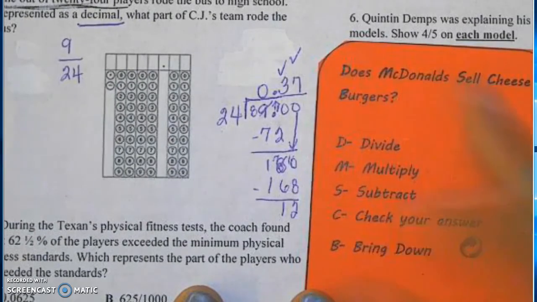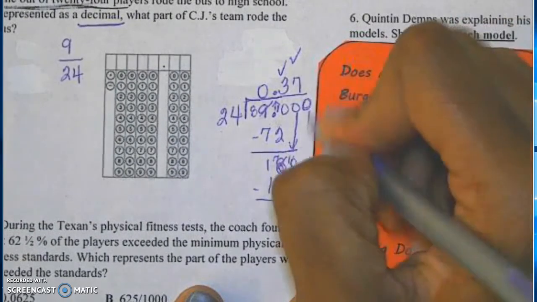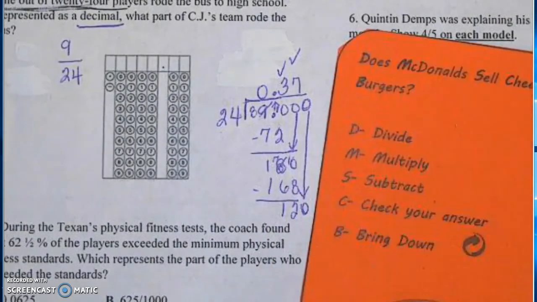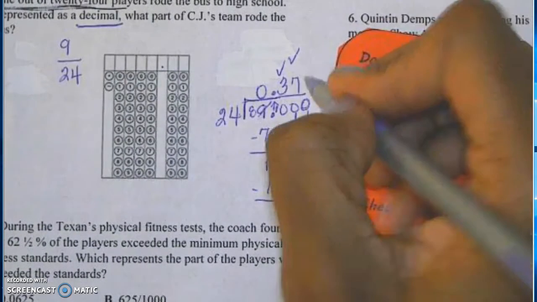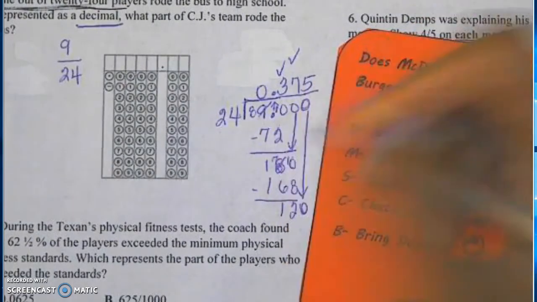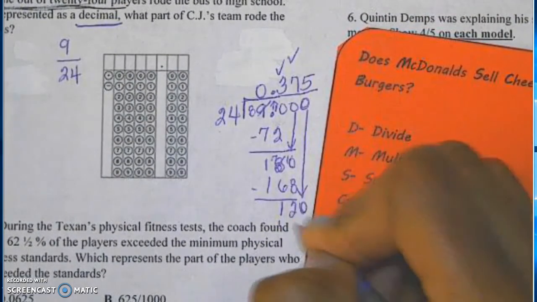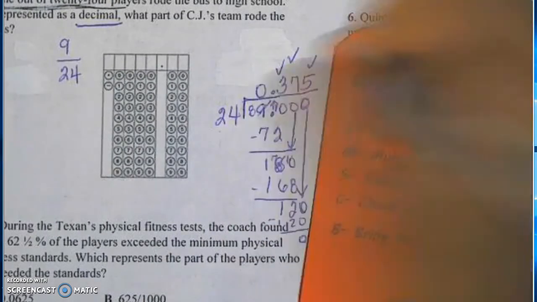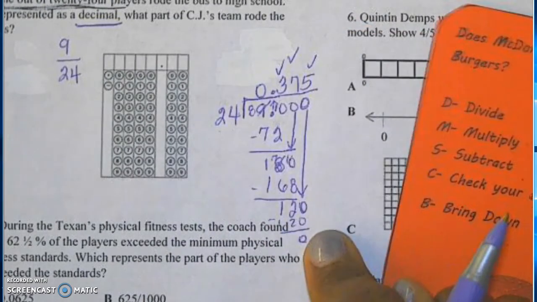Slide my paper over. I need to add a 0 so I can bring it down and finish off my problem. How many times will 24 go into 120? Side work is done. I figured out 5. 5 times 24 will give me 120. I subtract. I get 0. 0 is less than 24. Check off my 5. I am done with this problem.